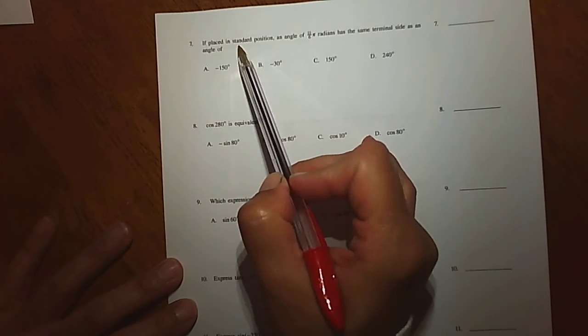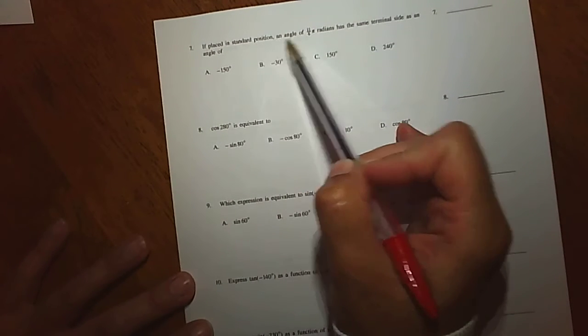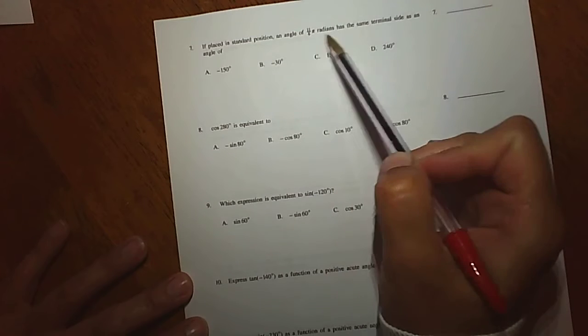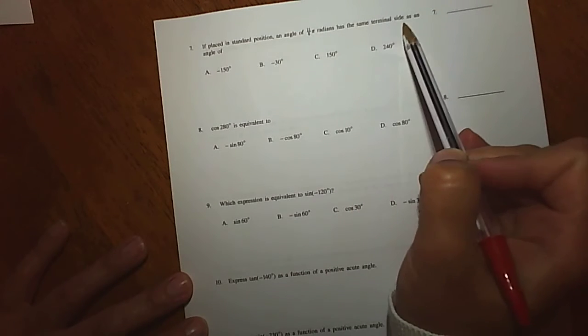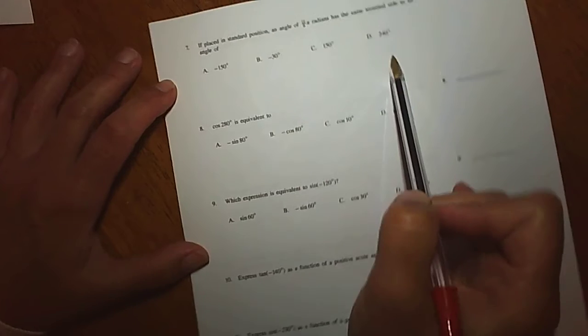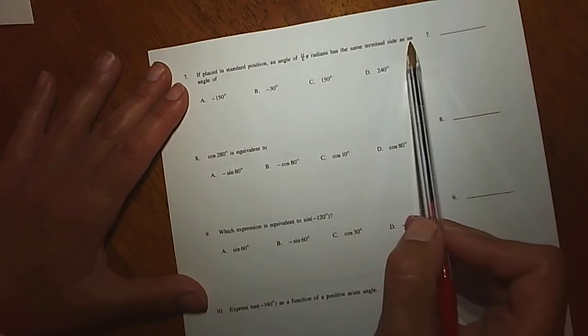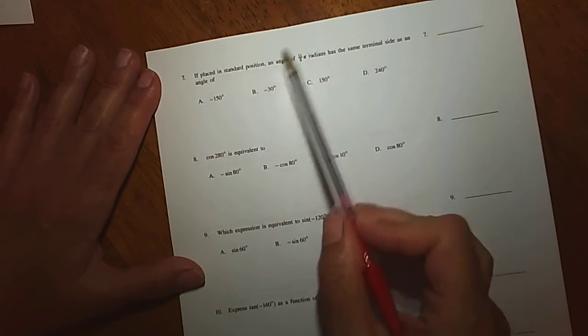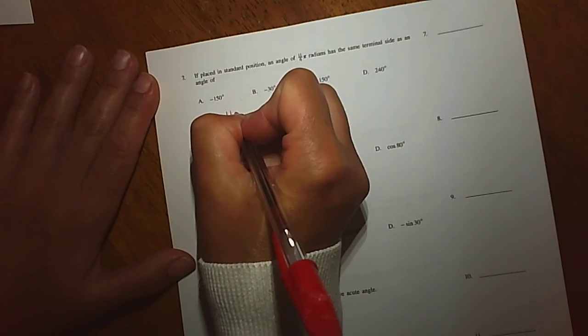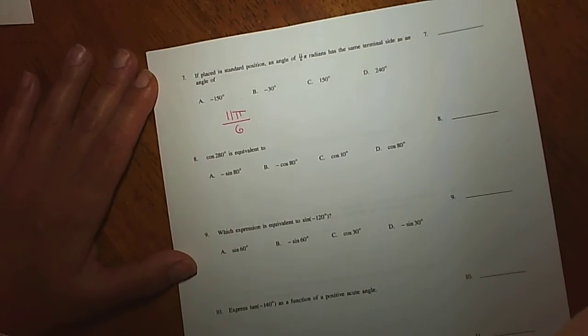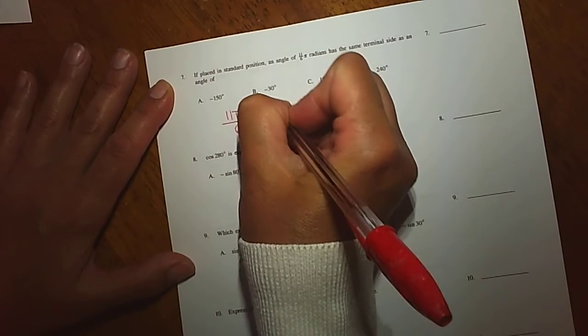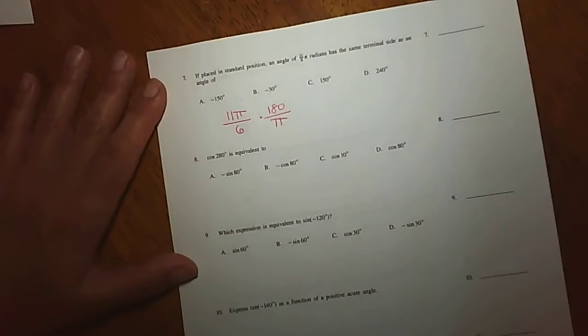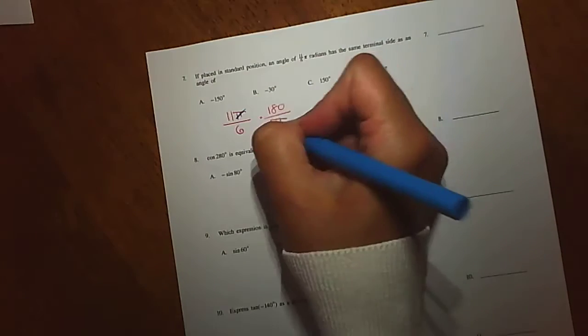All right, now let's look at number 7. If placed in standard position, an angle of 11 pi over 6 radians has the same terminal side as which angle? All right, this is a very fancy wording of saying how many degrees would this be and then which one is it the same as. So I'm going to take 11 pi over 6 and multiply it by 180 over pi. Okay? So the pi's cancel.